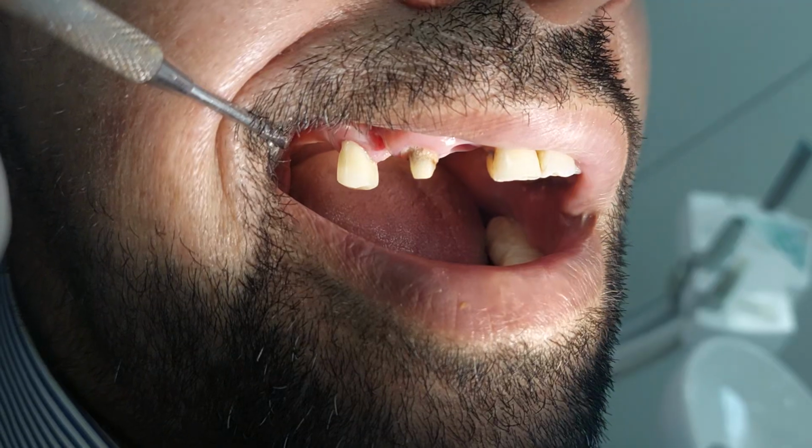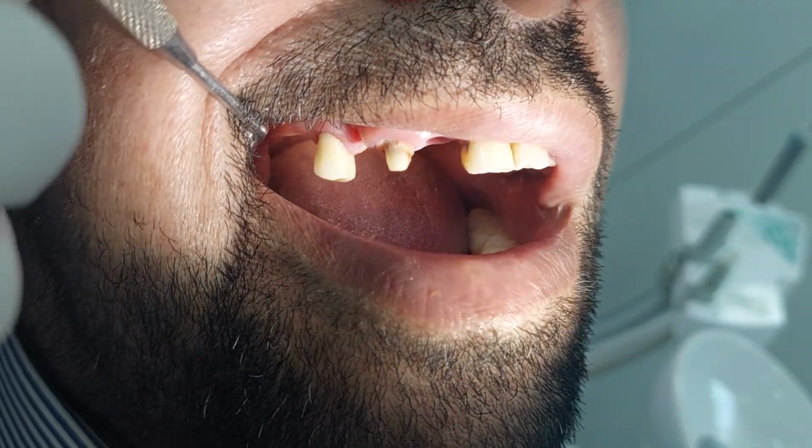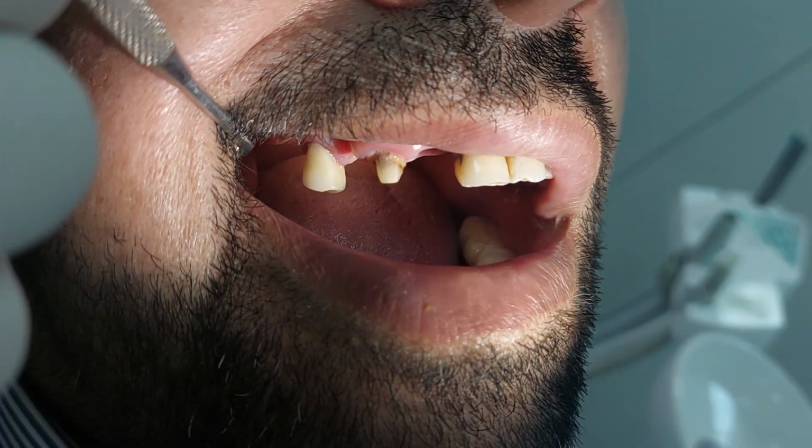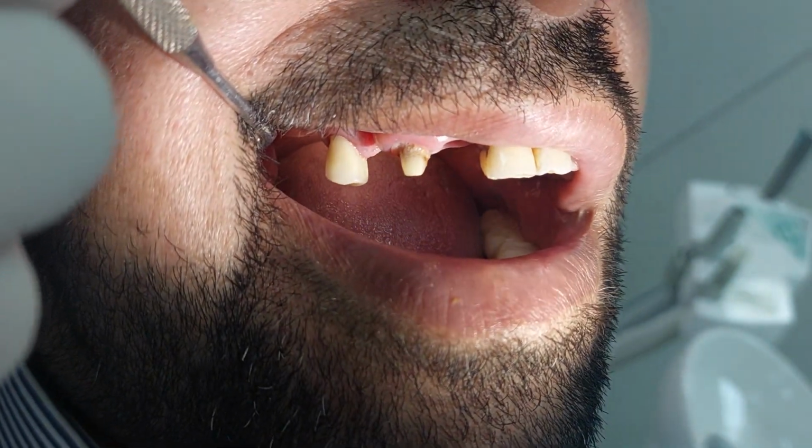What if you do veneers on the anterior? Yes, you can do them as veneers. So this will solve the problem of aesthetics without the need to connect the central to the posterior bridge. And they are more conservative.